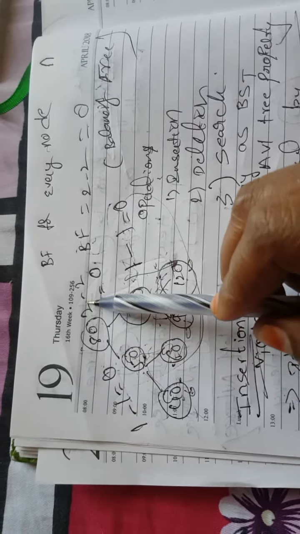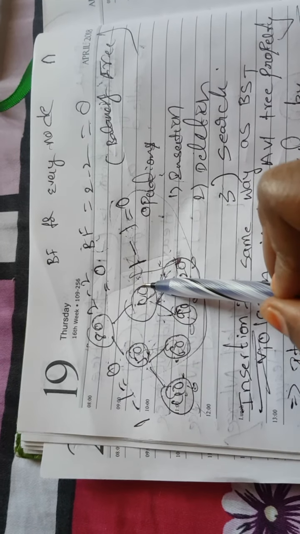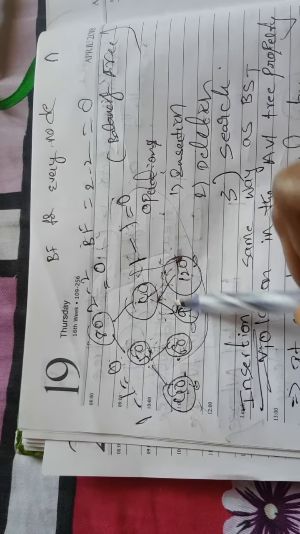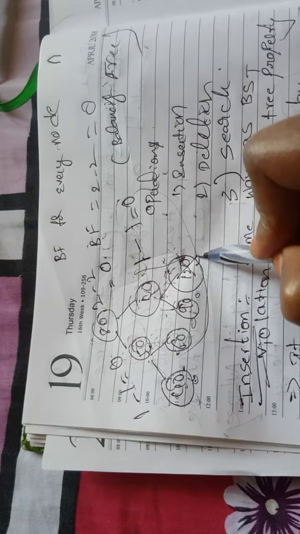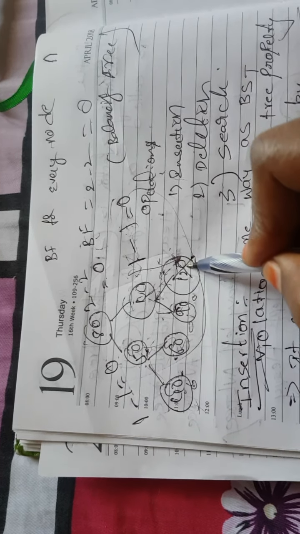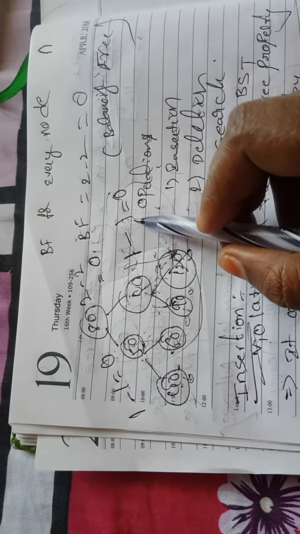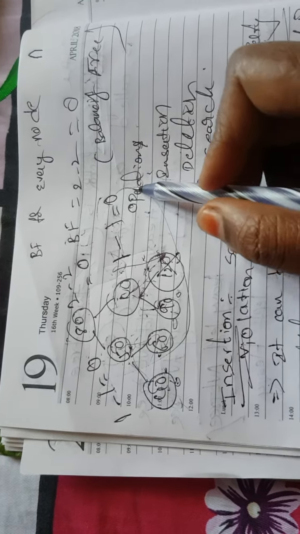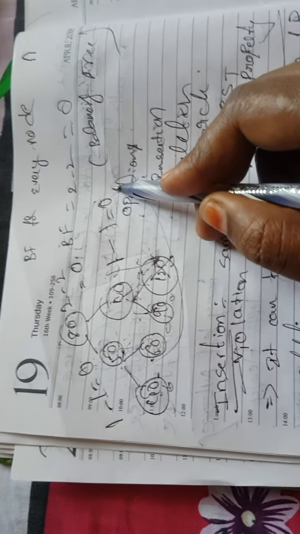Here for the node 100, the height of the left is 1, and here there is nothing. Why? Because I deleted the 120, so 1 minus 0 means what? 1. So the balancing factor also changes. Whenever you delete an element in a tree, it varies the balancing factors of that tree. So sometimes it's not balanced.